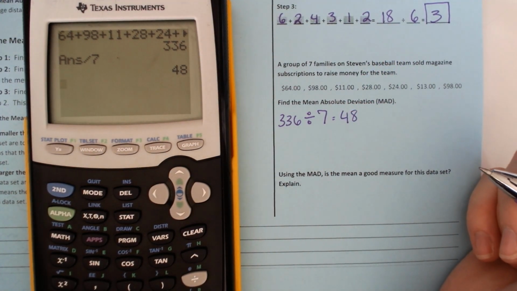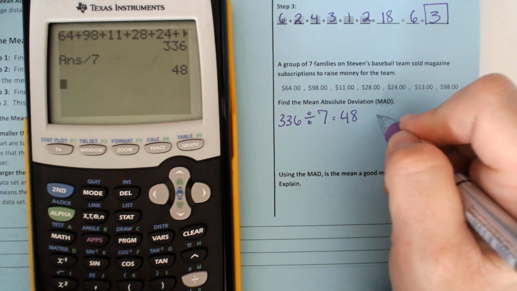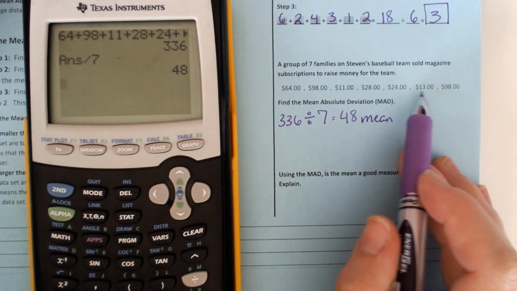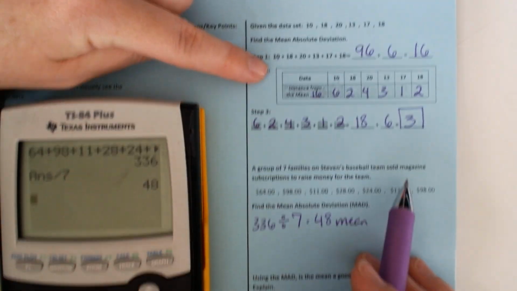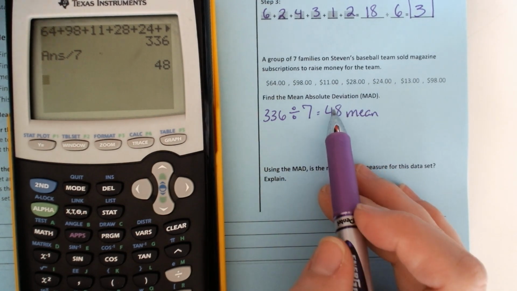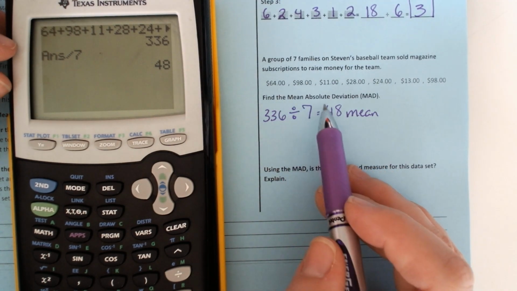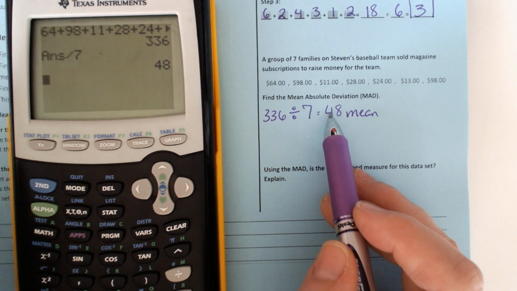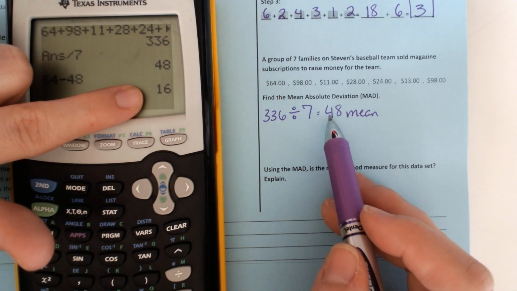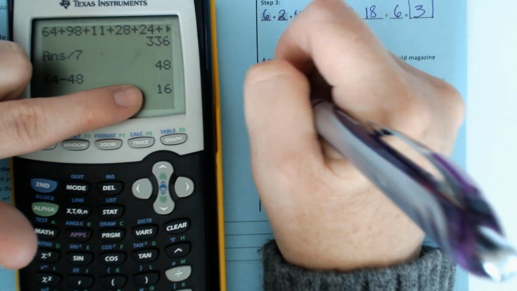Now I need to find the mean absolute deviation. This is my mean. This one doesn't give us the chart like we had up here, but I can do it myself by just writing that deviation above each number. So the difference between 64 and 48, I'm going to go ahead and put that in my calculator to make sure I get it right. So I'm going to do 64 minus 48, and that gives me a value of 16. So I'm going to write 16 above that number.